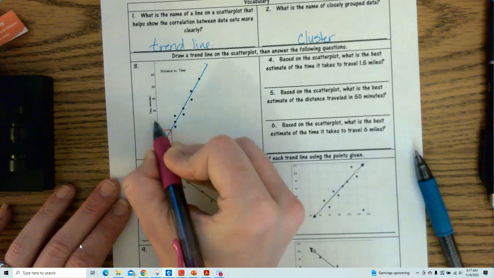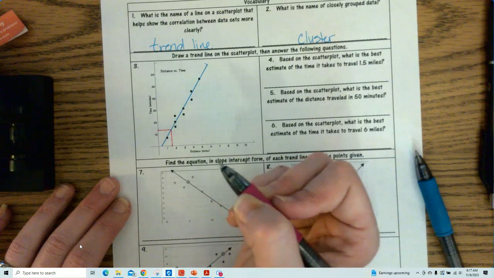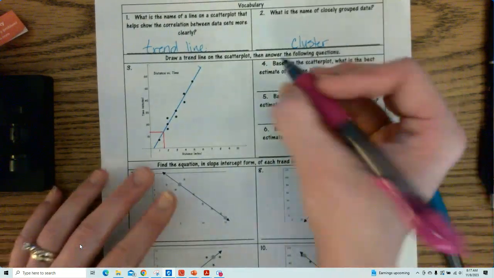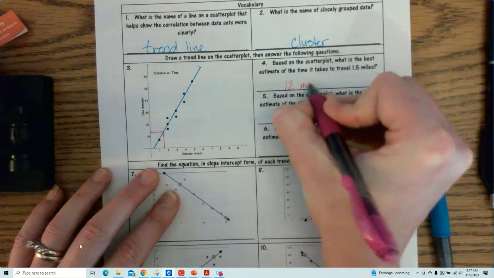So I'm in between 10 and 20. I'd say I'm not halfway. So I'm not quite at 15. So for this one, I put about 12 minutes.